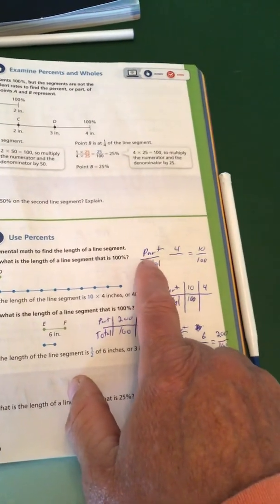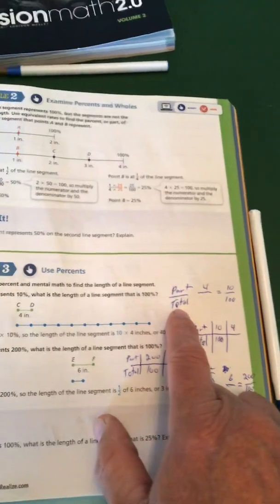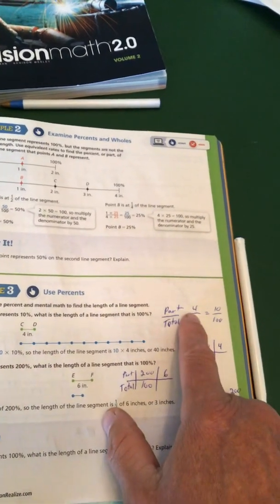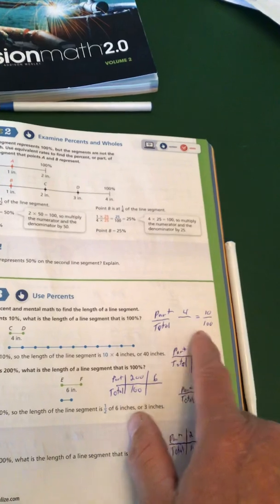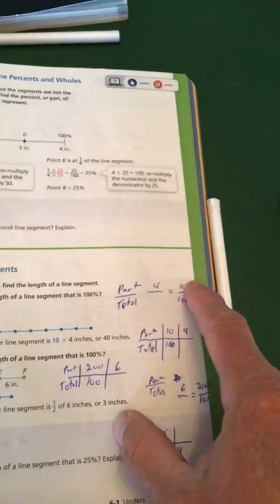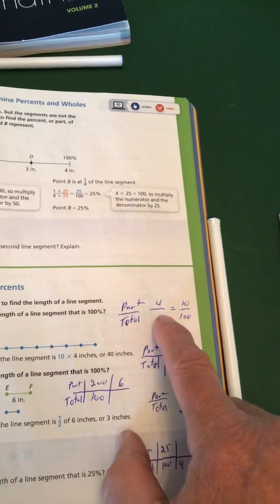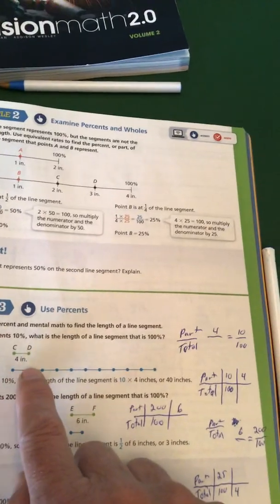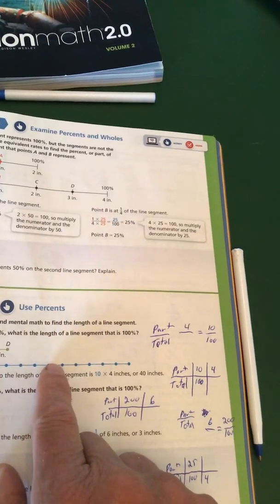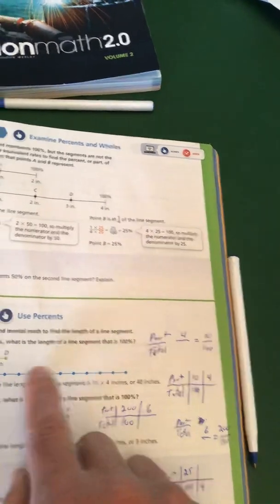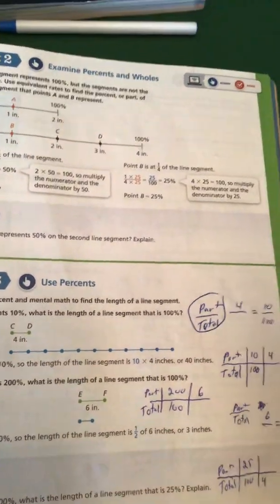Another way to think of percent is part over total. So if this is 10%, which would be 10 out of 100, then the 4 is the part. What's the total? I don't know. Well, how'd you get from here to here? Isn't that times 10? So the total is going to be 40. Or you just go 4, 8, 12, 16, 20. You can do it that way. 1, 2, 3, 4, 5, 6, 7, 8, 9, 10. Just 4 times 10 is 40. But this is going to be a nice way to do it.